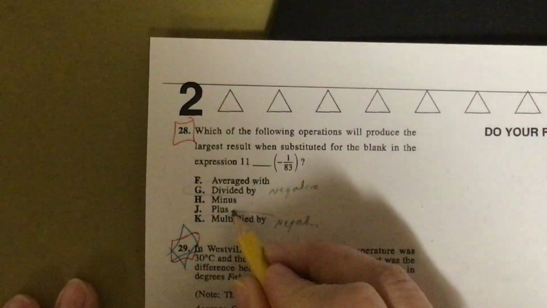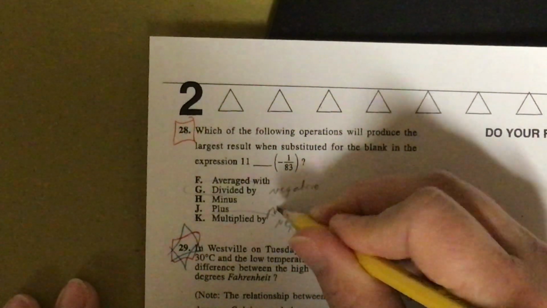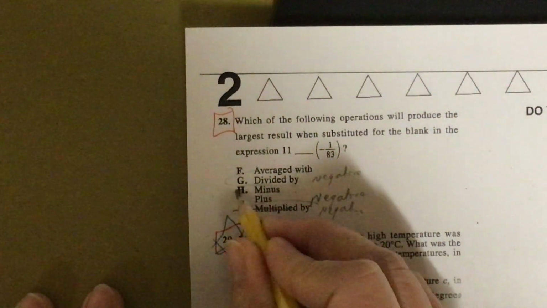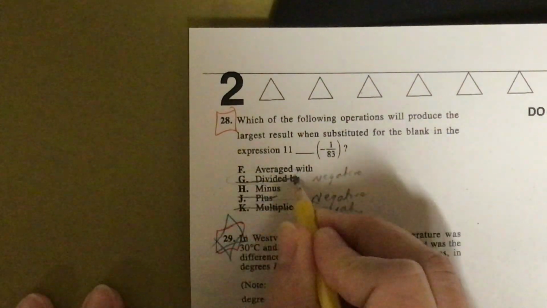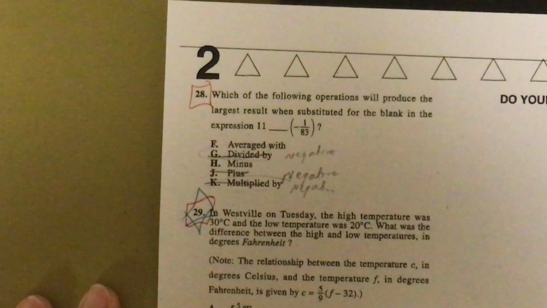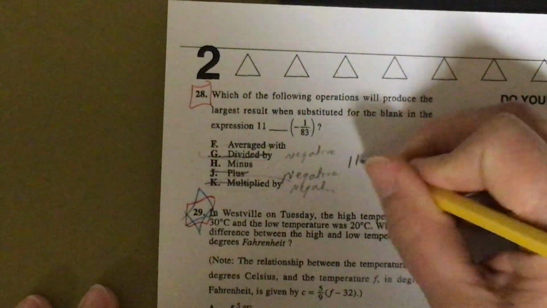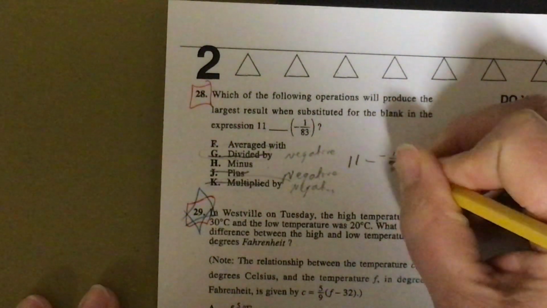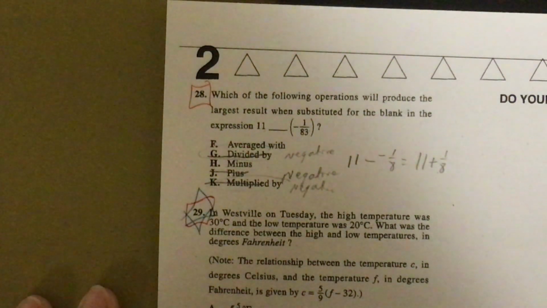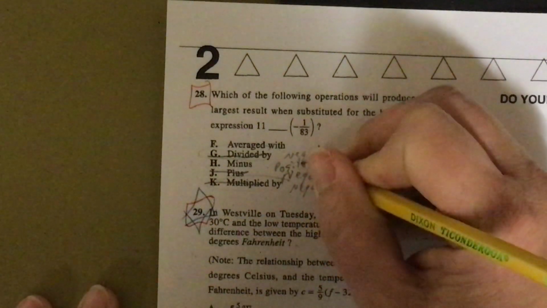Also, if I add 11 and a -1/8, it's going to be negative. So to me, those rule those three out pretty quick, that those cannot be my largest values. So I'm kind of stuck between the subtraction and the averaging. So let's go ahead and see what happens if I subtract. If I subtract a negative, then that comes out as addition. So I've got a positive number, which makes us happy.